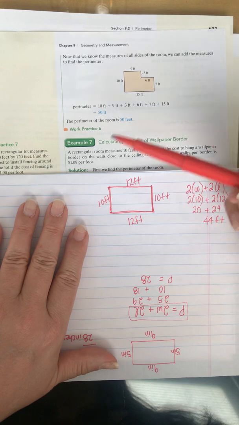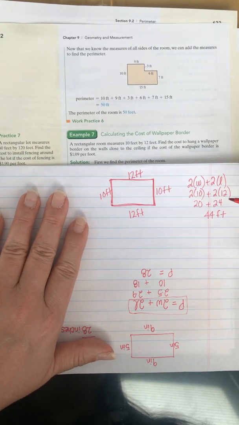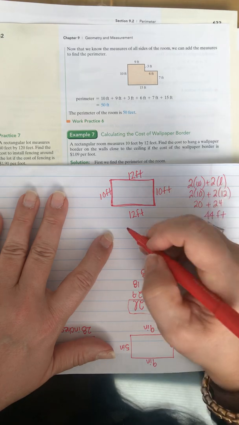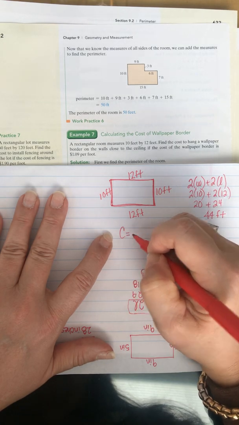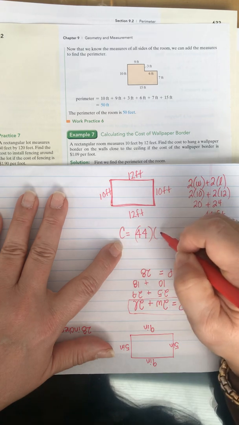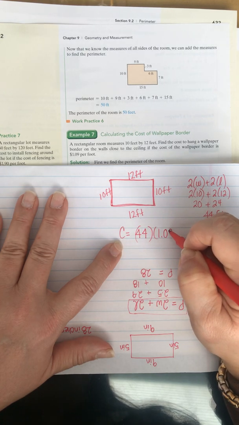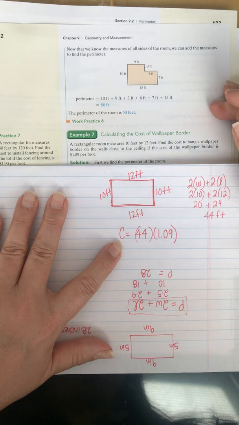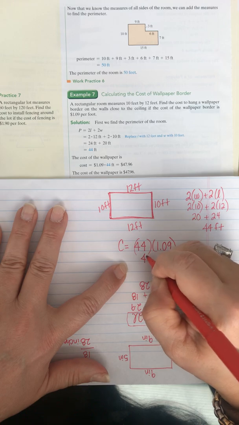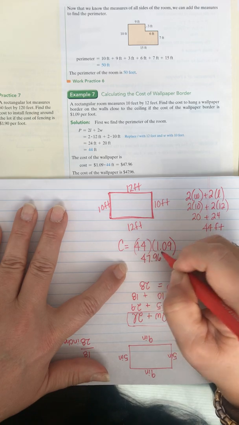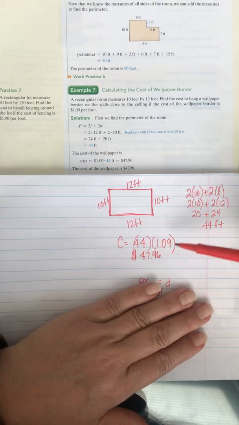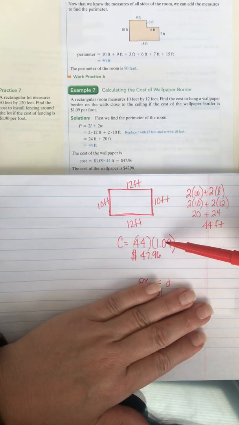Now it says that your wallpaper is $1.09 per foot. So you take the number of units, you have 44 feet. So the cost would be 44 feet times $1.09 a foot. So if you multiply that out, you get $47.96. That would be the cost of the wallpaper. You're just multiplying those two.